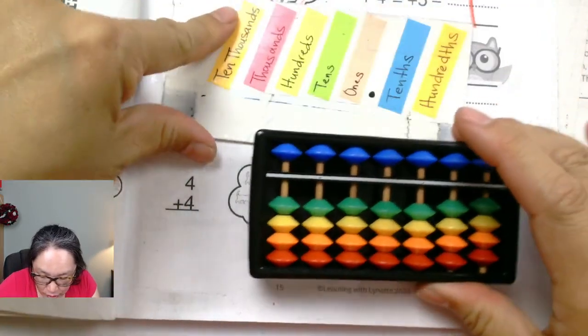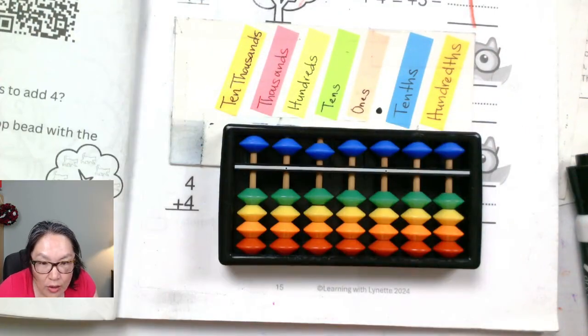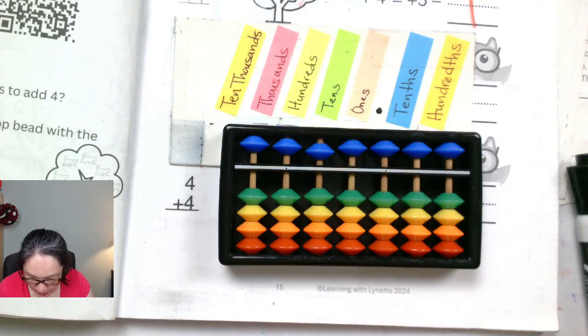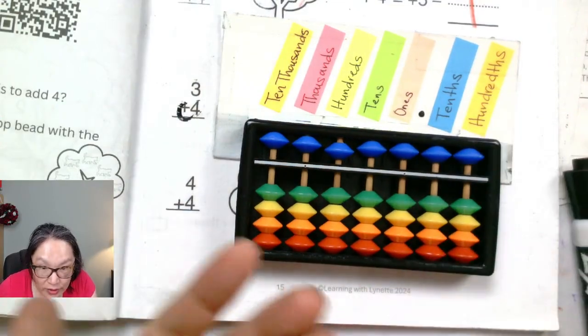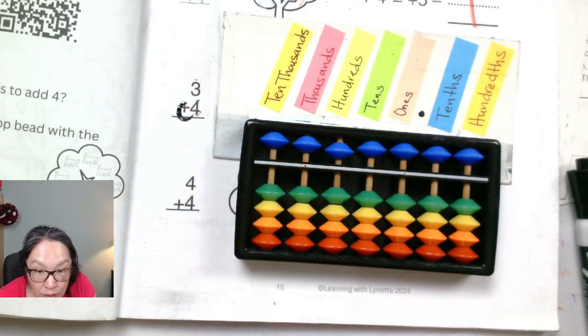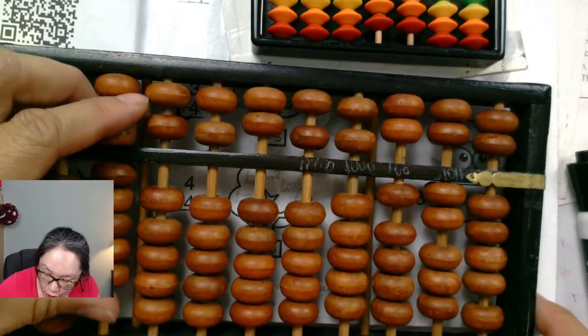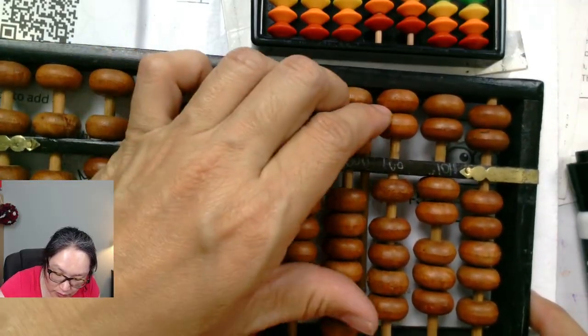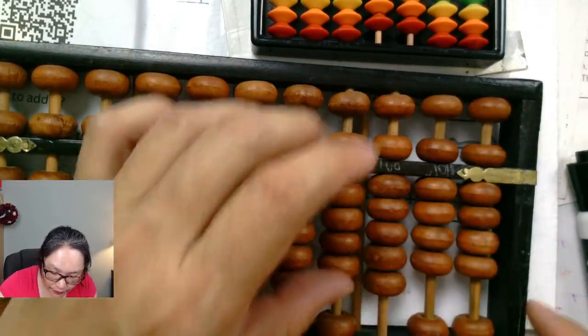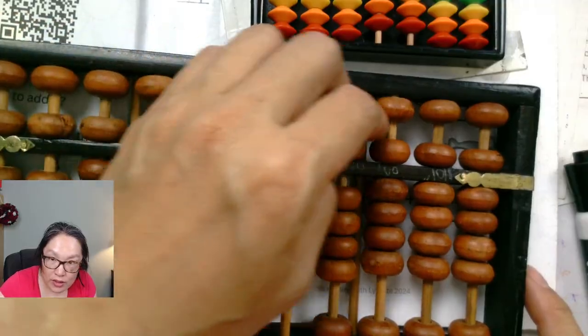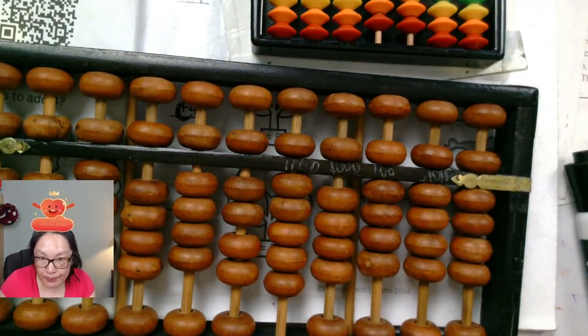All right, so how are we doing? Do we understand how to read the abacus? When we understand how to read the abacus, we understand what's going on. So then that means you have the Chinese one. If you have the Chinese one and wanted to follow along, you can just use the ones in the middle and ignore the ones on the top and the bottom.